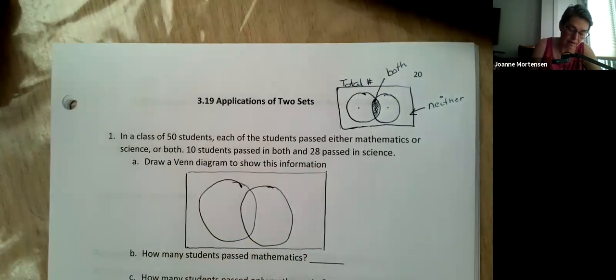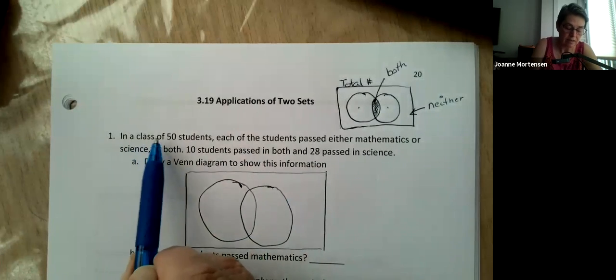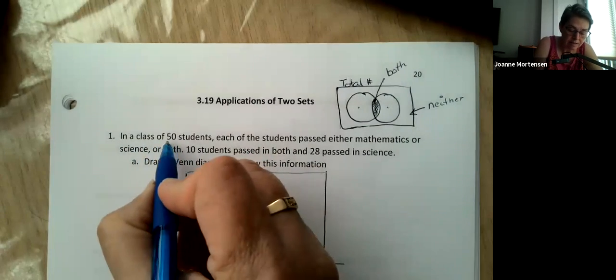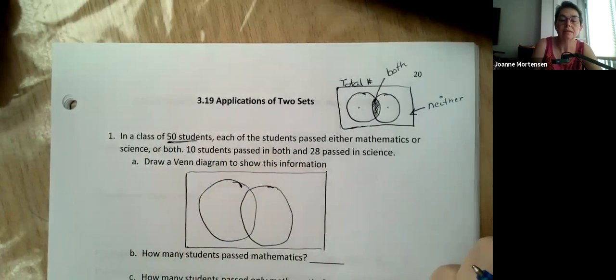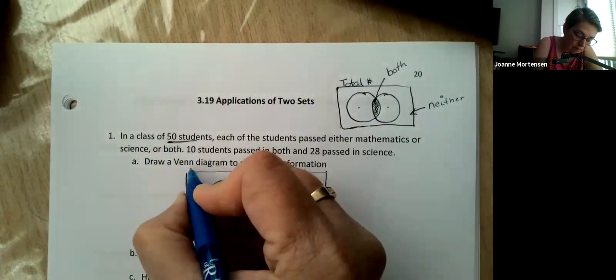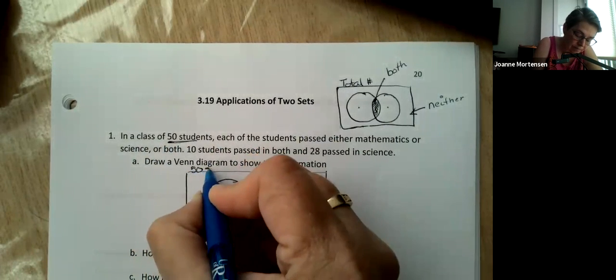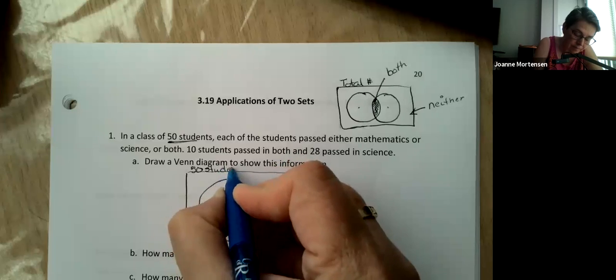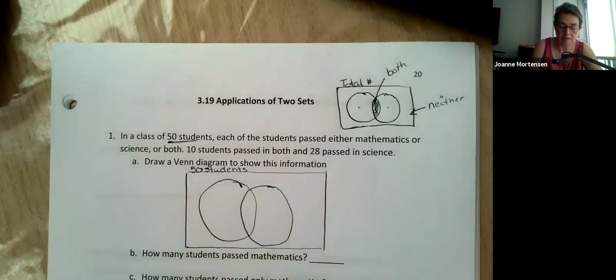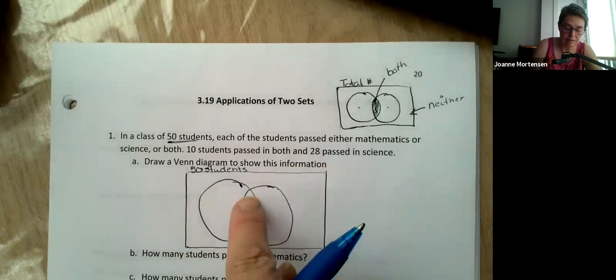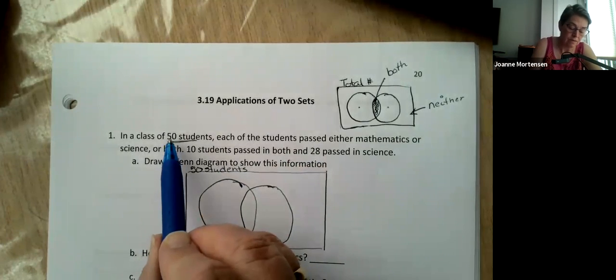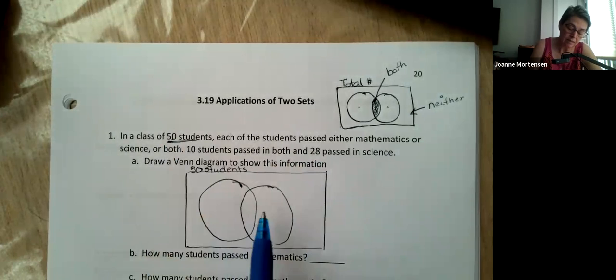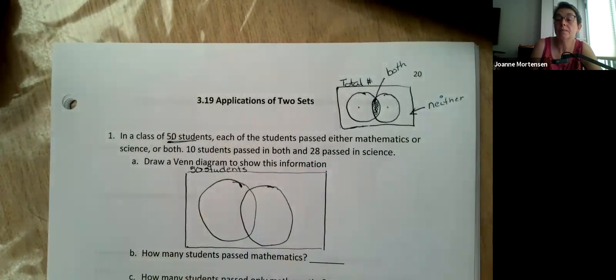All right, so let's just go through this. Class of 50 students. Okay, so this is my total. I should have left myself more room. But I do that. So that means when I add up all the numbers in this picture, it has to add to 50. We need to label our 2 circles. So what's the question about?